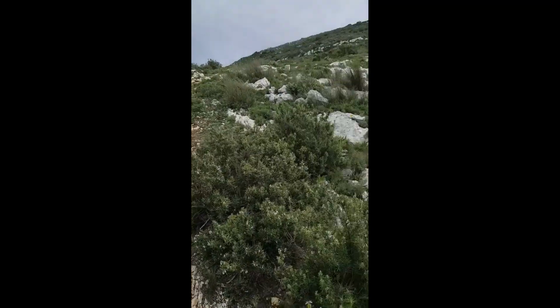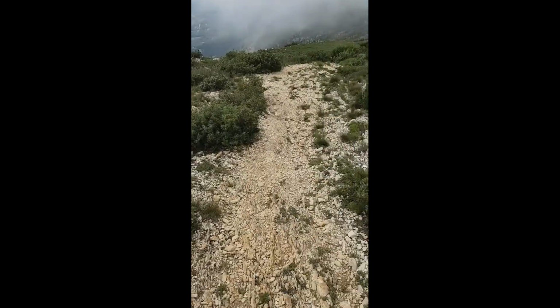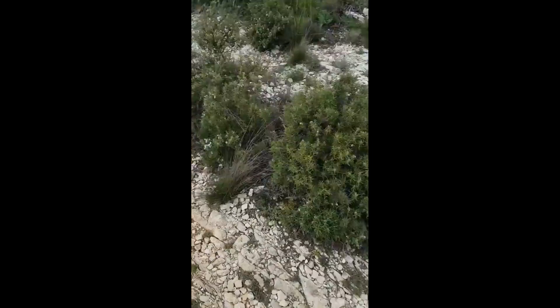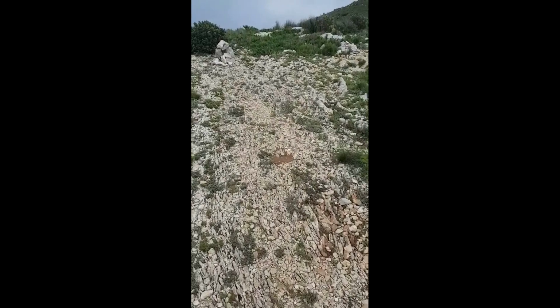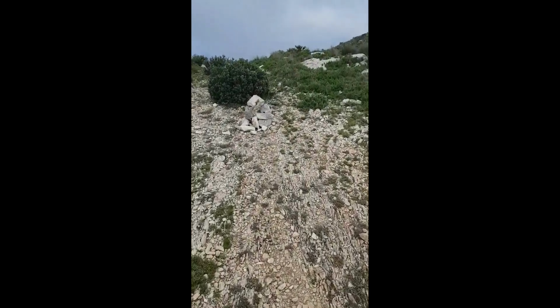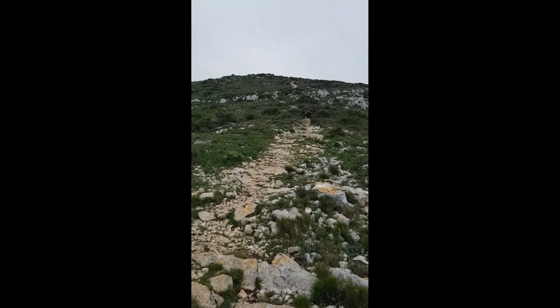And there you can see that it's a completely different structure. And this path kind of zigzags up in the way that a suture would. That's the final path to the peak.